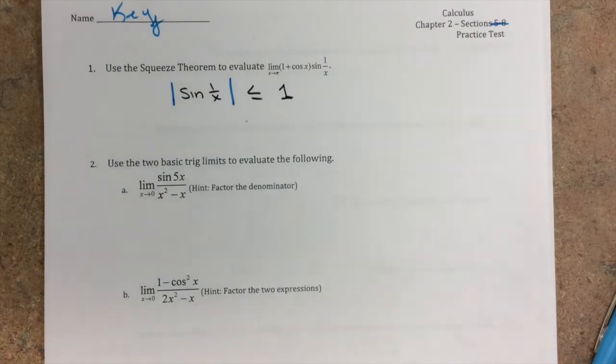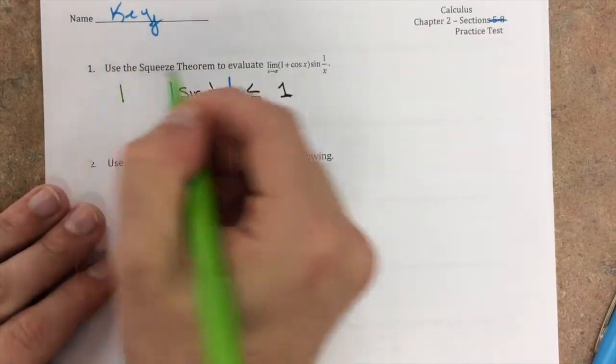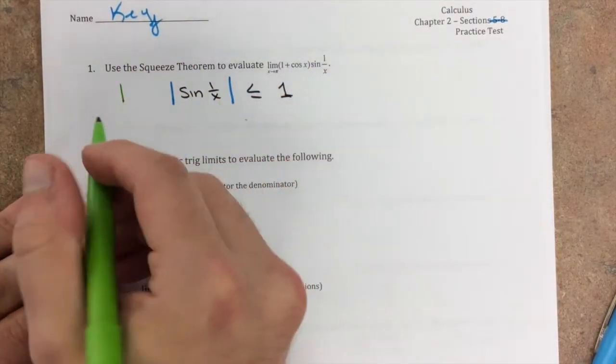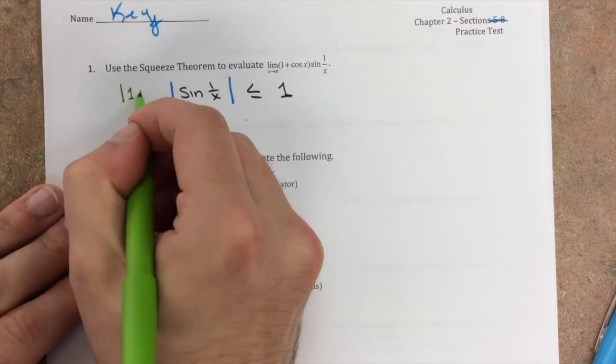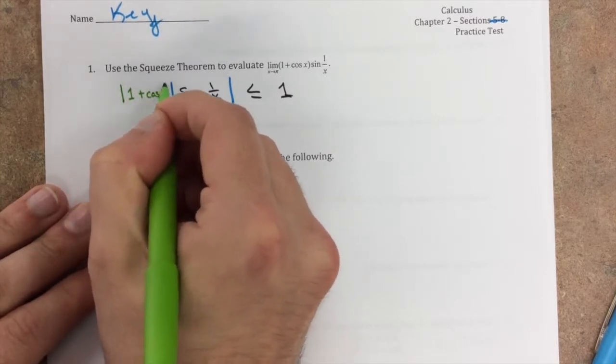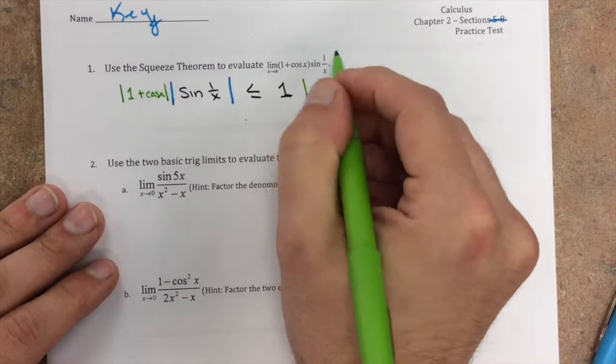So then, second step, we're going to multiply both sides, let's do that in a different color, by what we want to be inside this absolute value sign. So that is the absolute value of 1 plus cosine x, and whatever we do to one side, we do to the other.